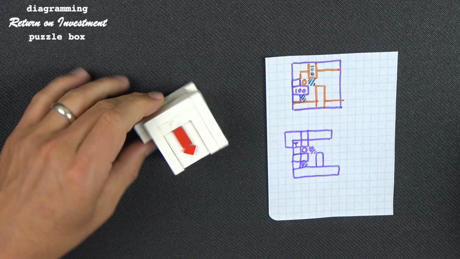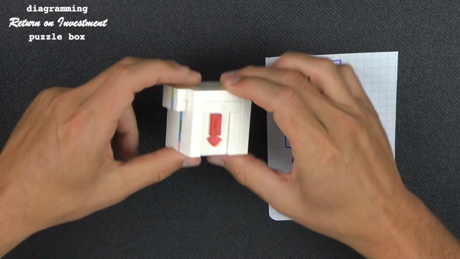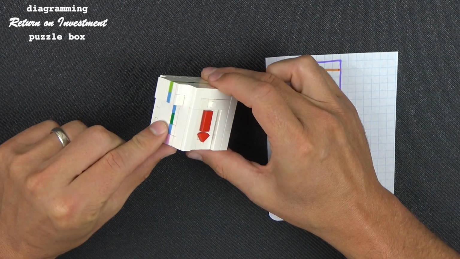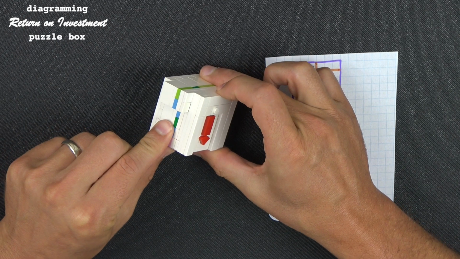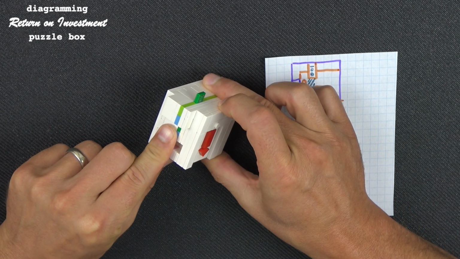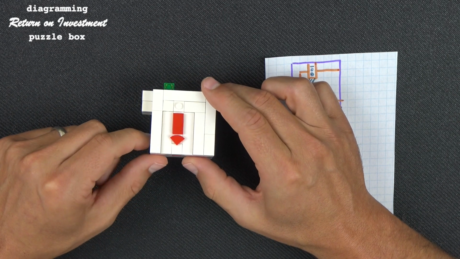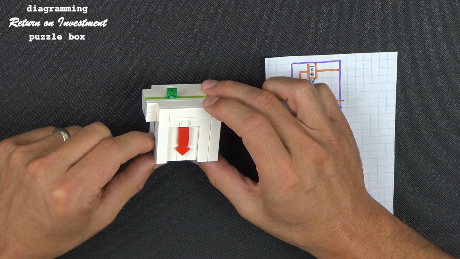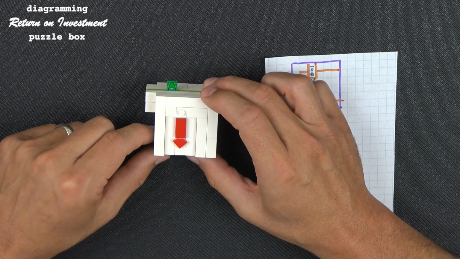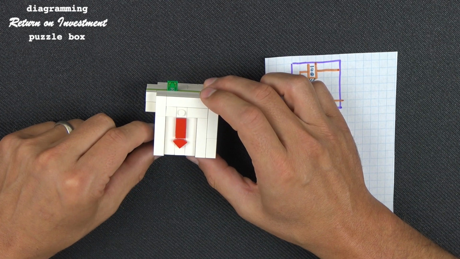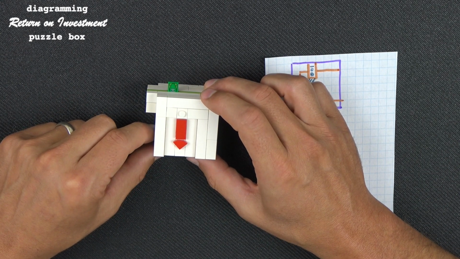So I want to make sure the box is tilted. So I'm going to tilt the box and then I'm going to slide this other wall. And it is 100, okay? Now, I knew that was going to happen because I designed the puzzle. But you do have to take a guess. You have to make a hypothesis and test it.